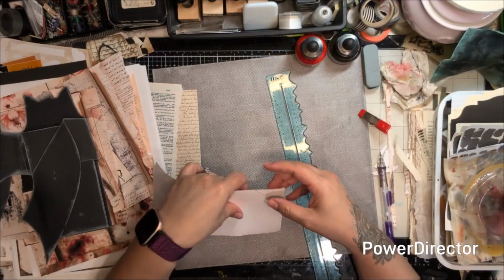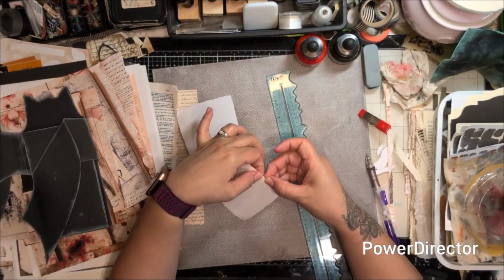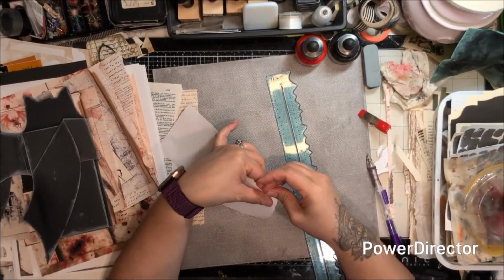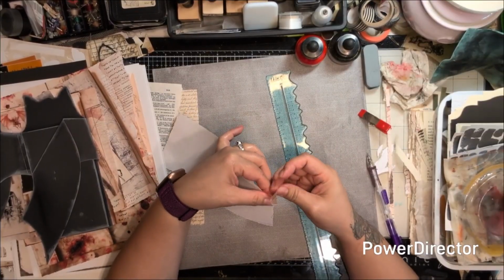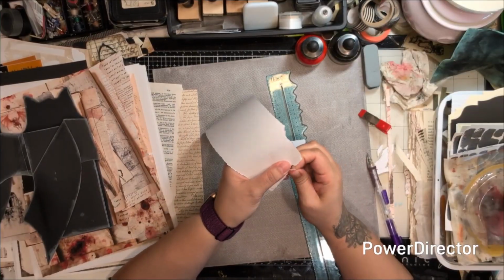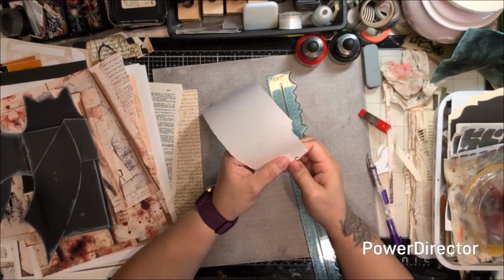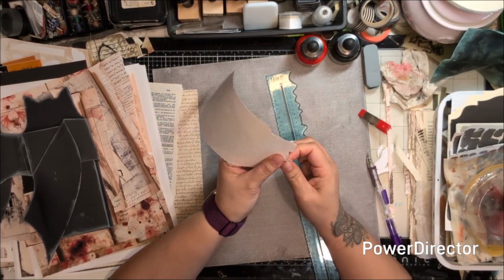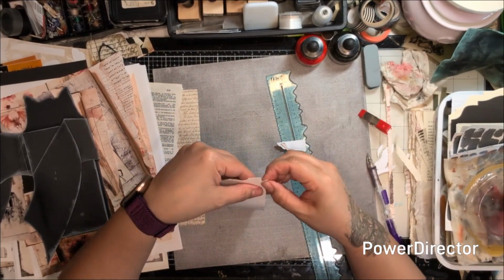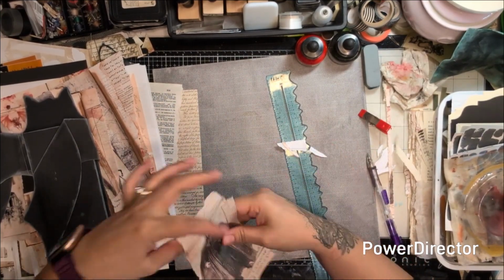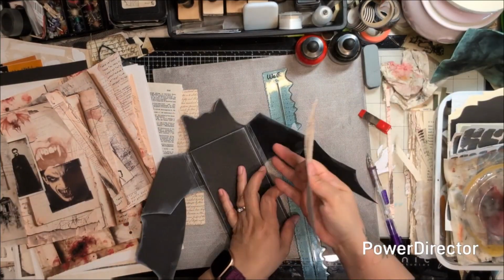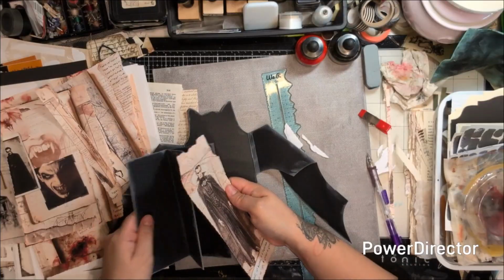And then I'm going to tear inside of there so that there's some room for the edge here. And I'm just going to kind of just tear these pieces out. And I will go back and fit it again.